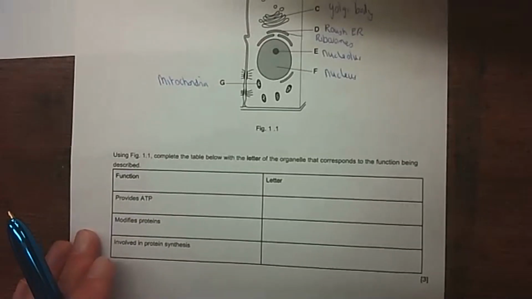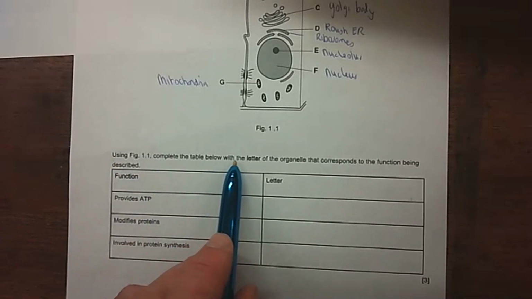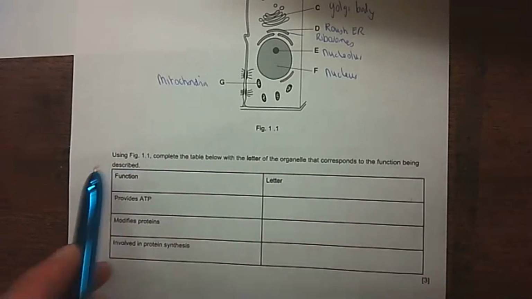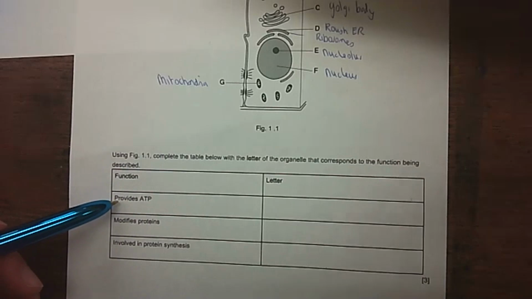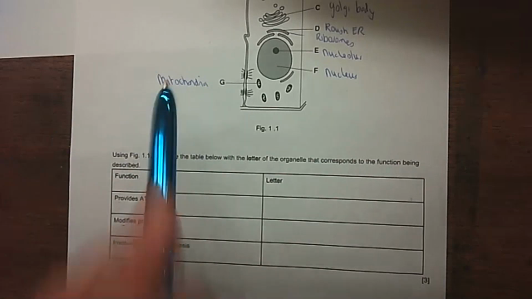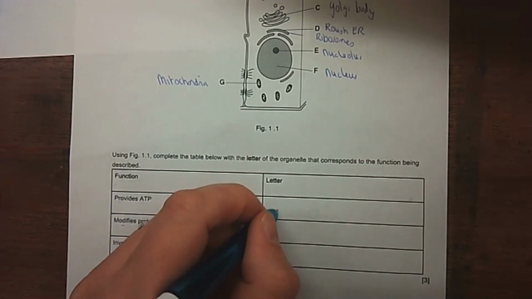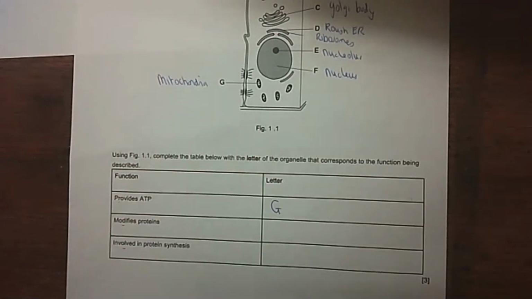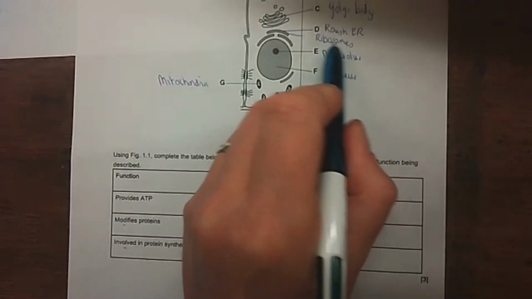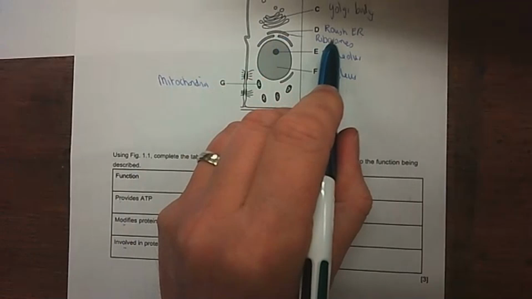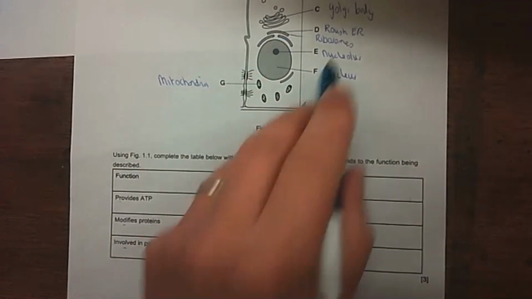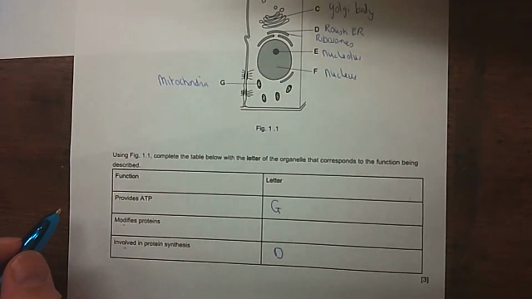So if we look at figure 1.1, it says complete the table below with the letter of the organelle that corresponds to the function being described. And we've described three functions: provides ATP, modifies proteins, involved in protein synthesis. So I've already discussed mitochondria is aerobic respiration, so that provides the ATP, so that is letter G. Involved in protein synthesis, we've already talked about these ribosomes that are involved in protein synthesis, so they're attached to the rough ER, so we know that is structure D.